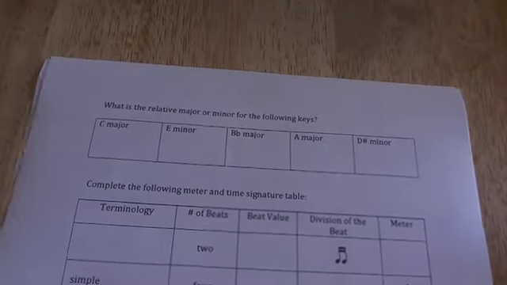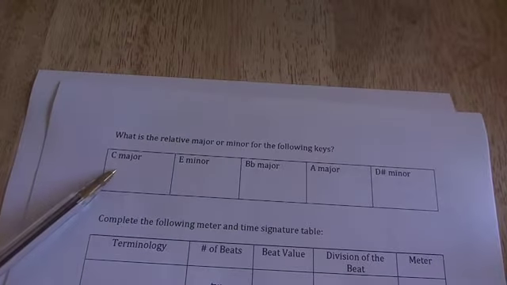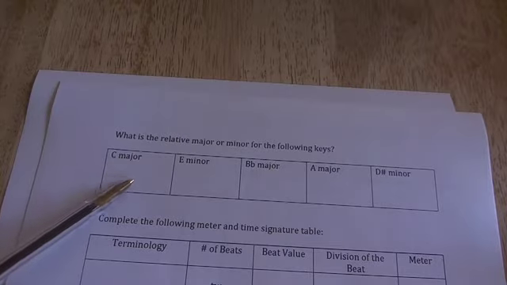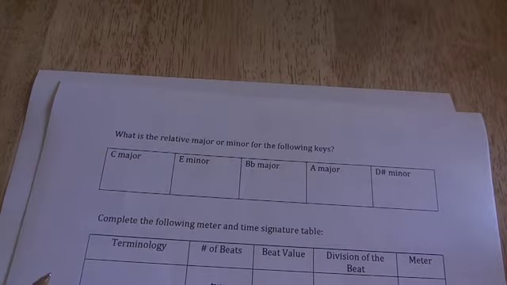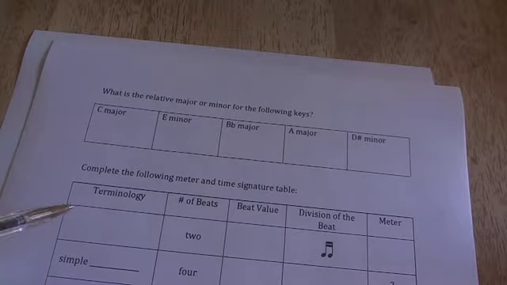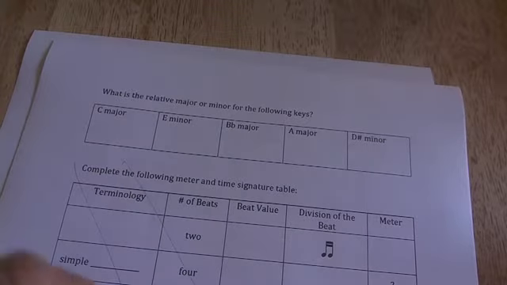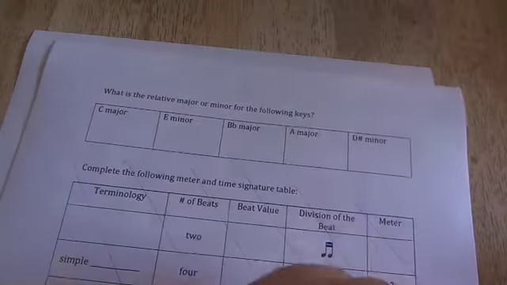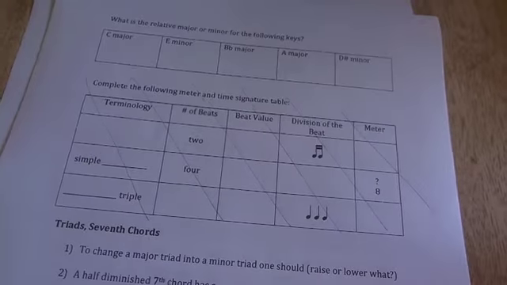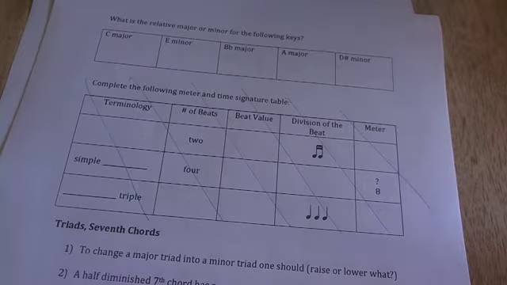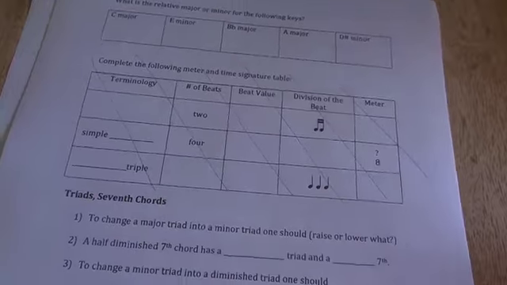What is the relative major or minor? So if I have C major, what's the relative minor? What's the minor scale or key that has the same key signature as C major? And so on. We have not done this, so you do not do this. That'll come in the weeks ahead, but that's about meter and rhythm values, chapter 2.